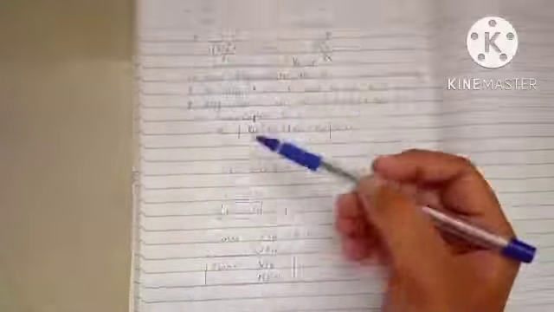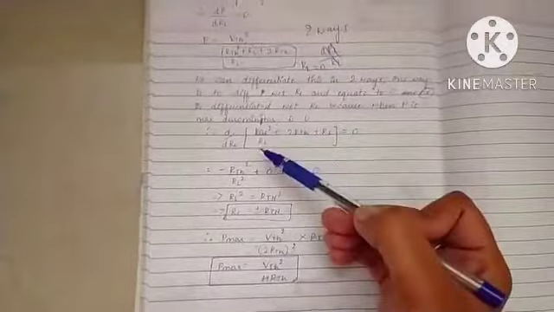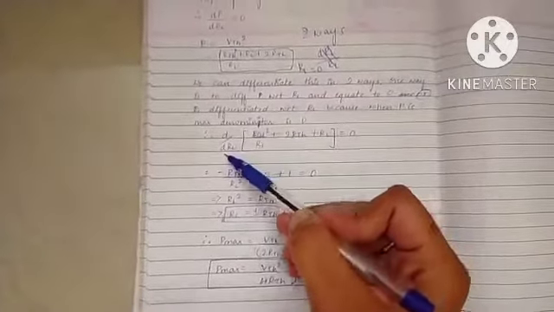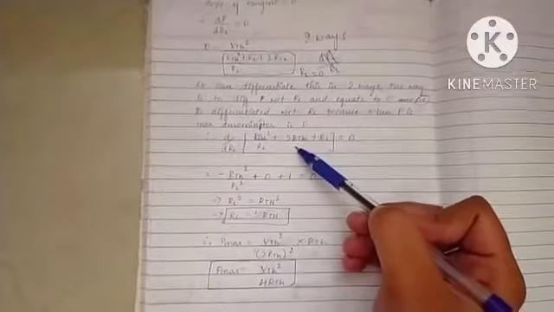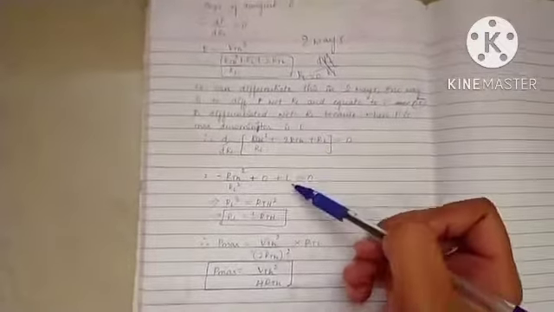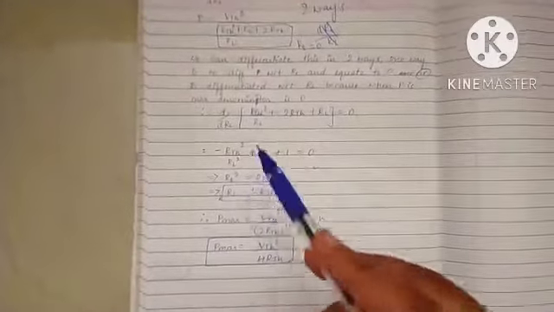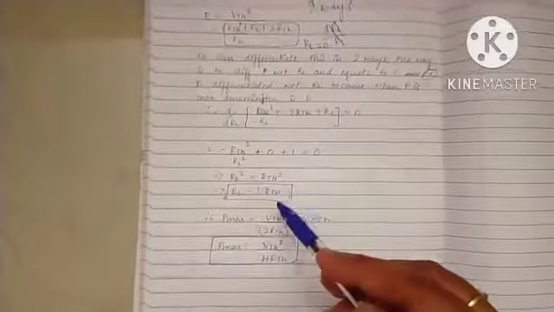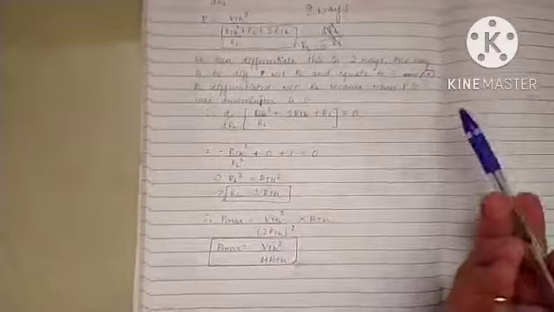That is what we are doing here. This denominator, we are differentiating it with respect to RL. This RTh square by RL, when we differentiate with respect to RL, we will get this term. Then this term will be 0 because there is no RL term here. This is 1. From this equation, we will get RL square is equal to RTh square. That is nothing but RL is equal to plus or minus RTh, which is the required condition for maximum power.